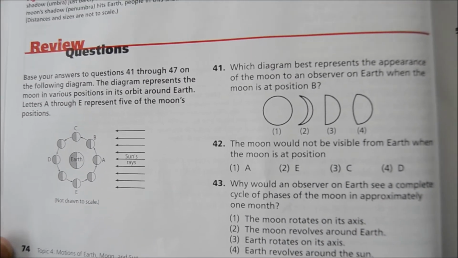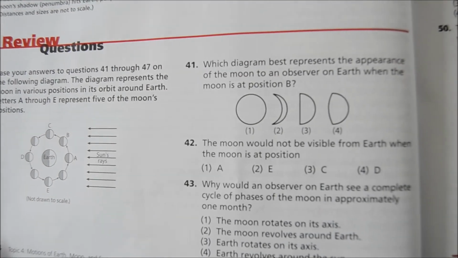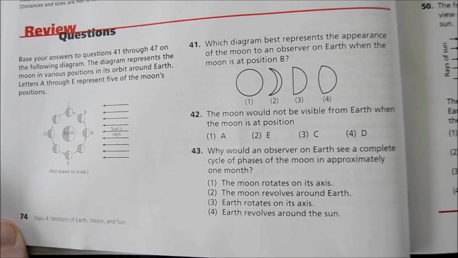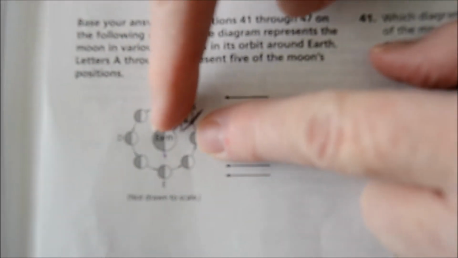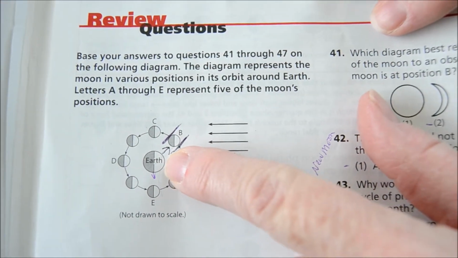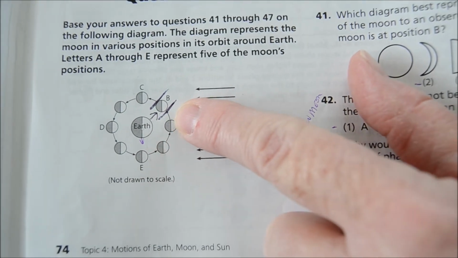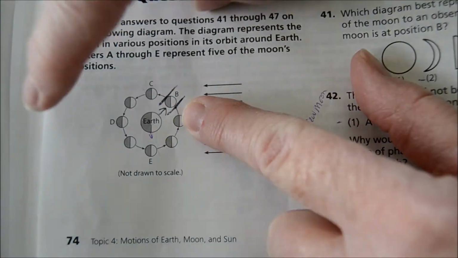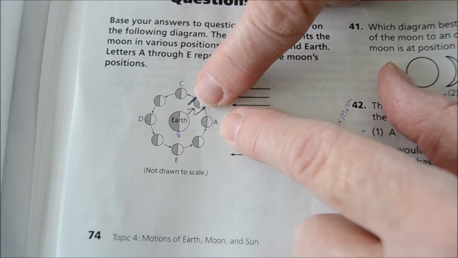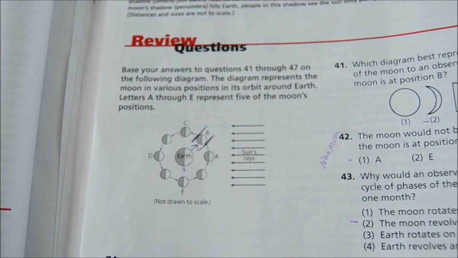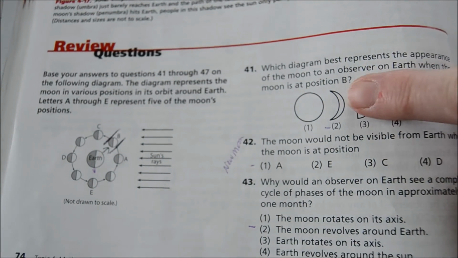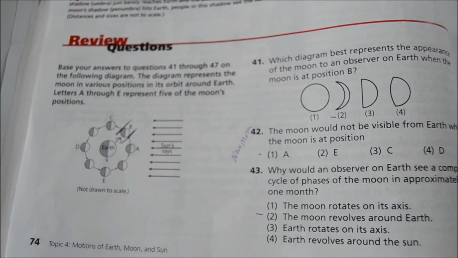Number 41. Which diagram best represents the appearance of the moon to an observer on Earth when the moon is at position B? All right, so this is what I do, like I did in your notes. I draw my 2 parallel lines around my moon. Here's my arrow. This is me from Earth looking that way. So if I'm looking, there's my left, here's my right. I'll notice most of it's dark. Just a sliver on the right is illuminated. So that means it's going to be option number 2. It's a waxing crescent.